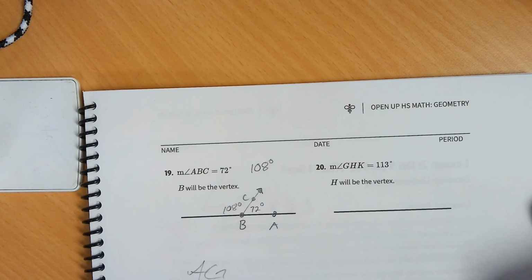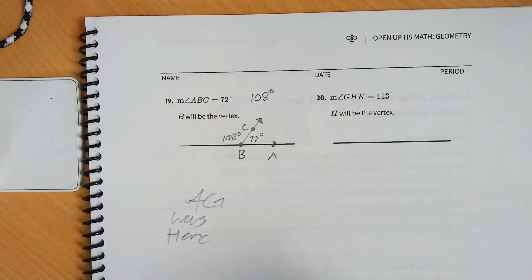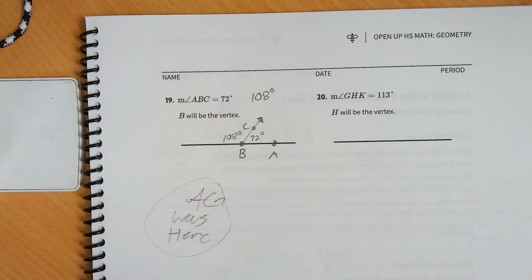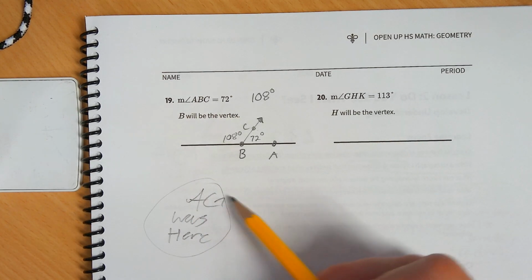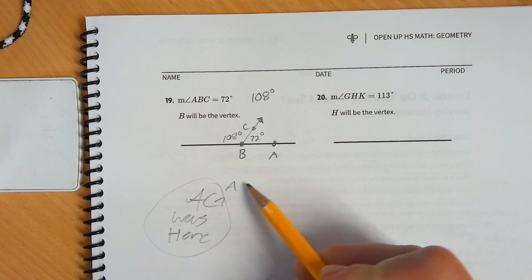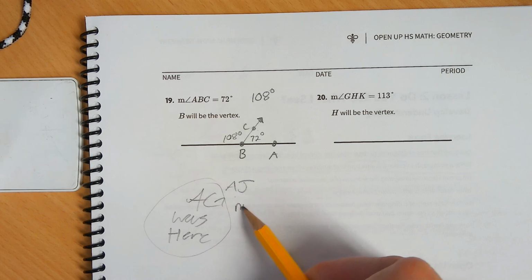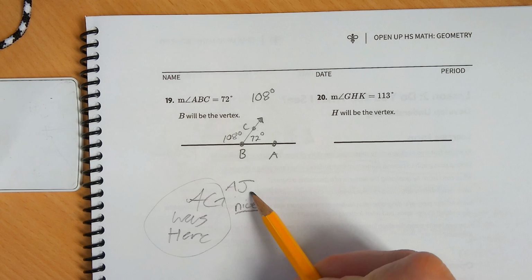All right, we're almost done. I already did that one. AG was here. Oh no, he just moved to Texas. AJ. Oh no, wait. AJ moved to Texas. Who's AG? Oh, Agugalik. Nice. And also bye to AJ.